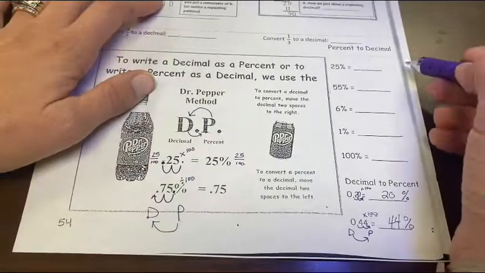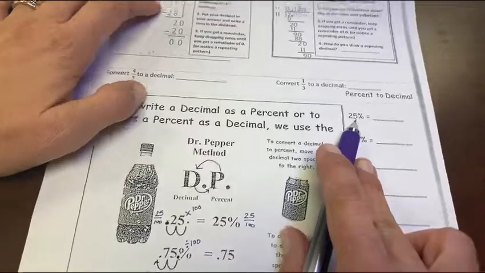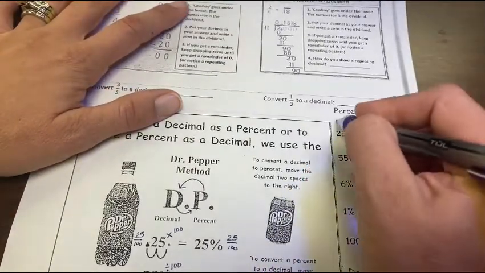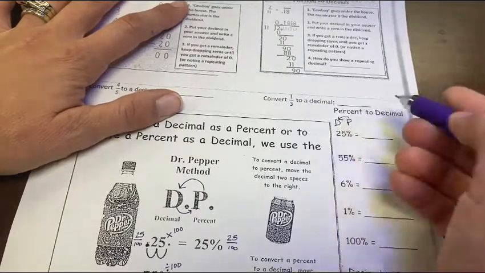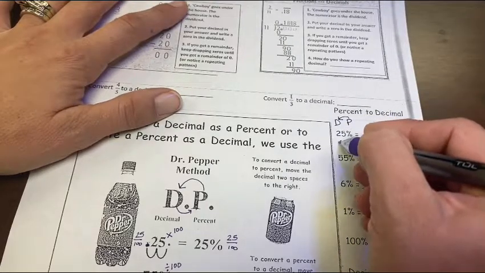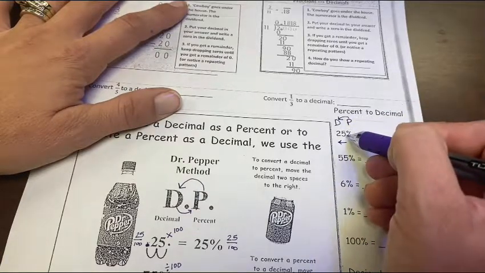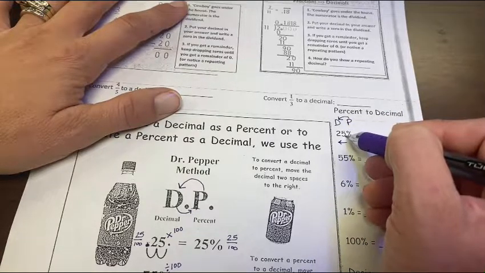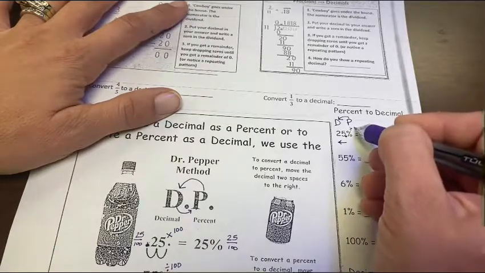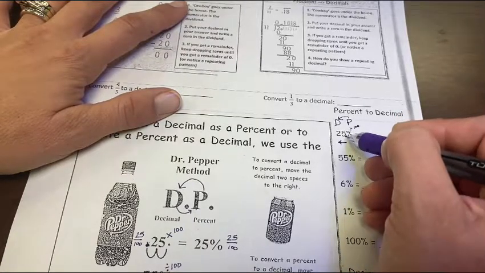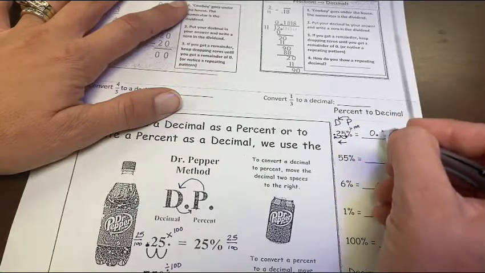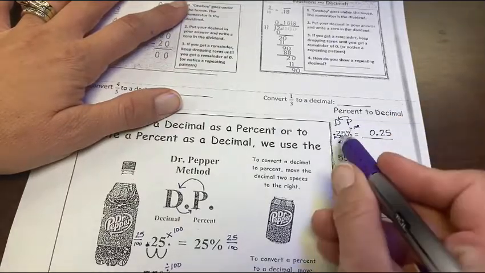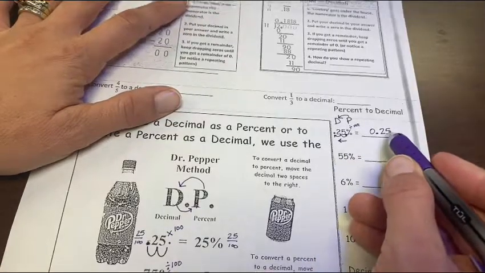Let's look here. We have 25%. Let's write our DP. We're going from a percent back to a decimal, so we're going to move our arrow to the left. And our invisible decimal here for 25% is at the end. We essentially are dividing by 100 because we're moving it 2 places, because there are 2 zeros, 2 places to the left. So 25% is equivalent to 25 hundredths, 25 out of 100.